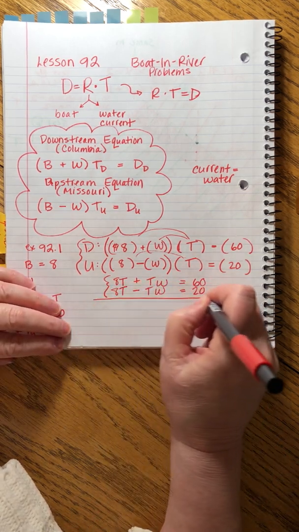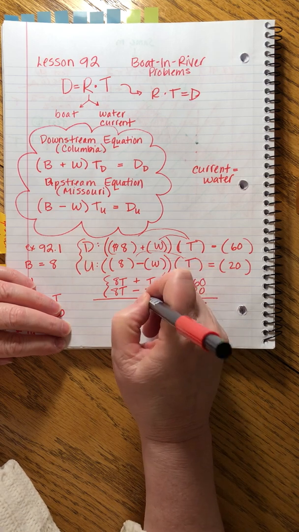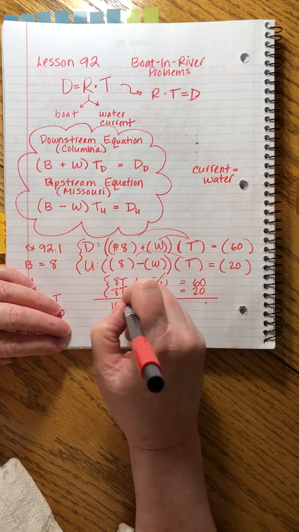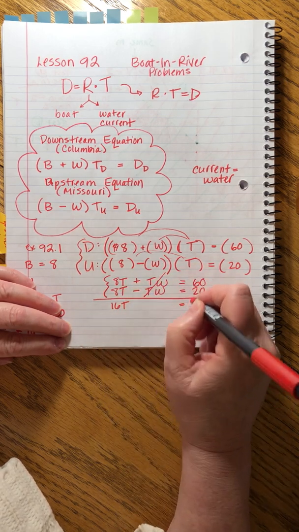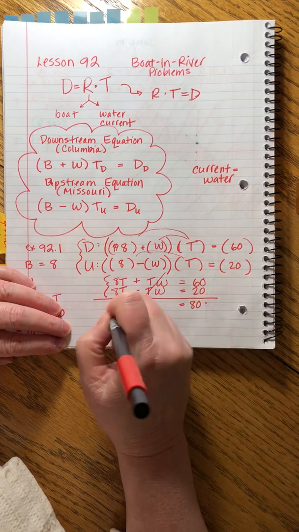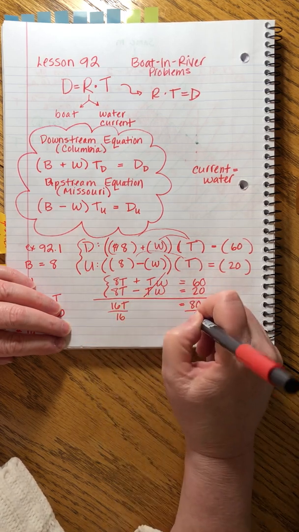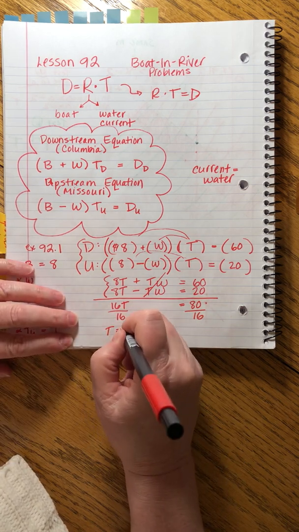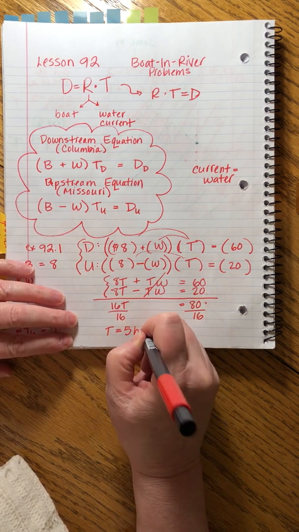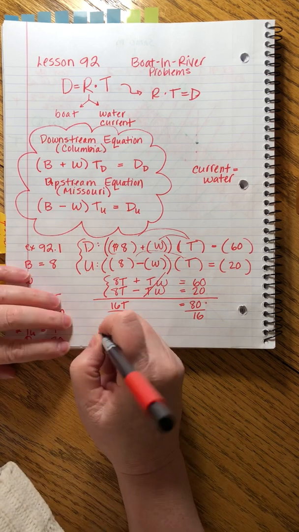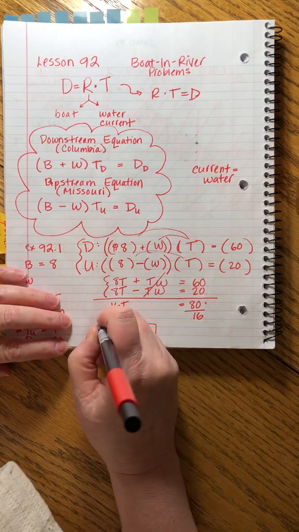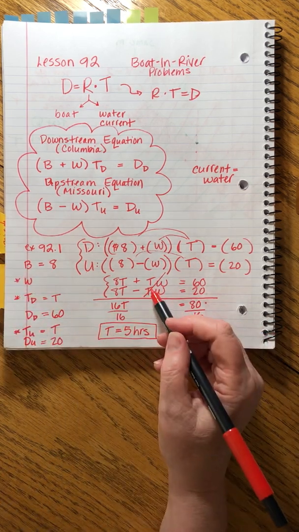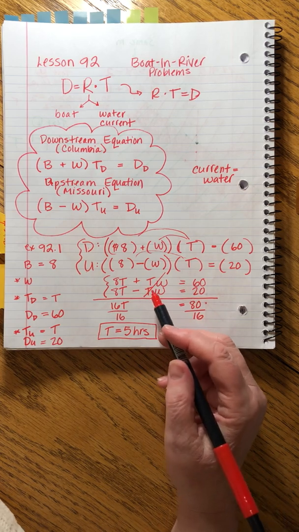All right. Now, look, these already canceled. 16T equals 80. Divide by 16, and I'm quite sure that T equals 5 hours is our unit. Yay! It worked. This one was super easy, right? We didn't have to do anything fancy.